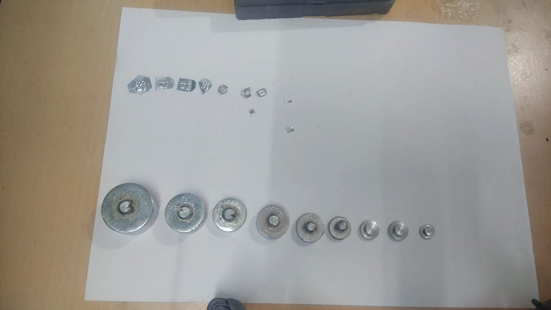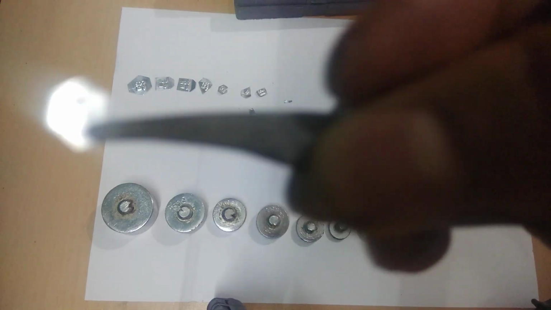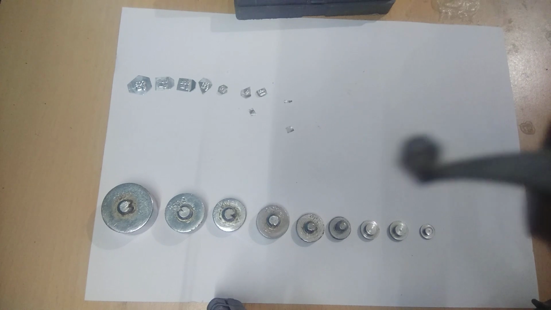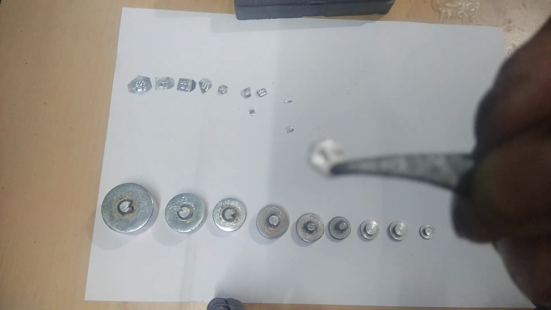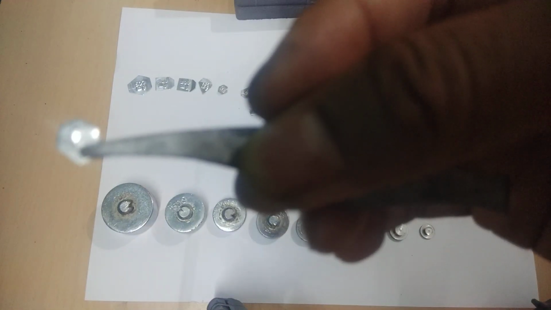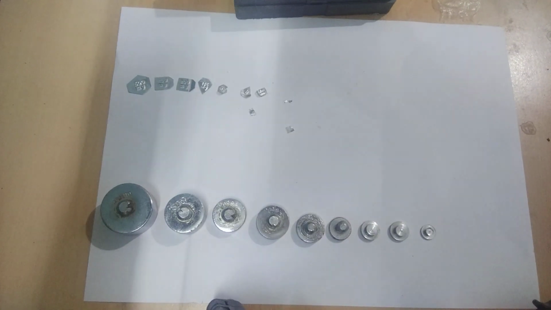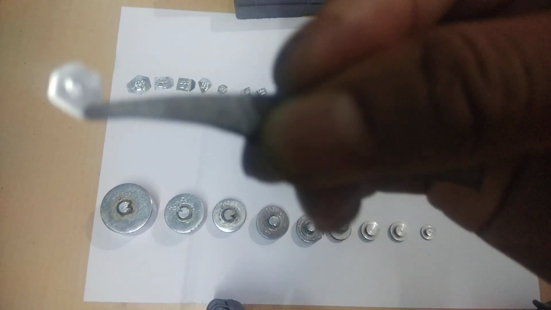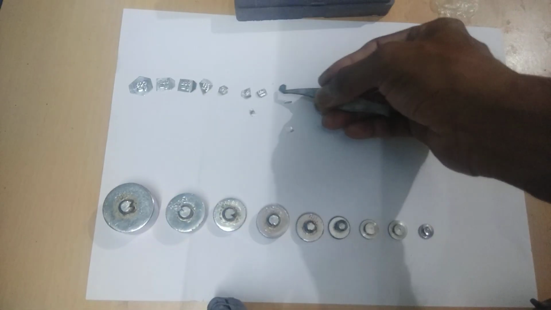Here you see, it is clearly written it is 5 milligram. You see this one? See, it is 5 is written. It is 5 milligram.